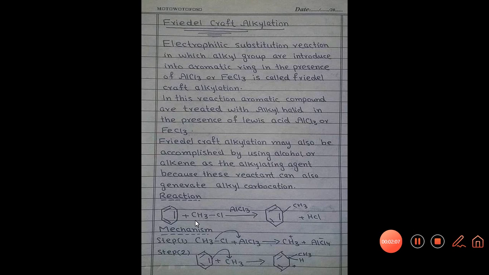So let's look at the mechanism involved in this reaction. In Friedel-Crafts alkylation, the alkyl halide basically loses the halogen, that is the chlorine, to the base. Here, the aluminum chloride will act as a base to the methyl chloride and abstract this chlorine to itself to produce aluminum tetrachloride with a negative charge, which leaves a positive charge on this carbon.